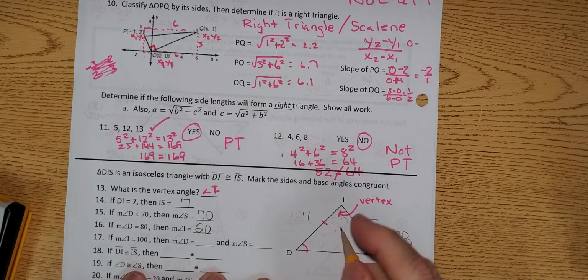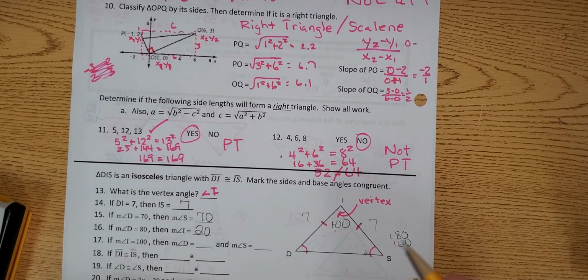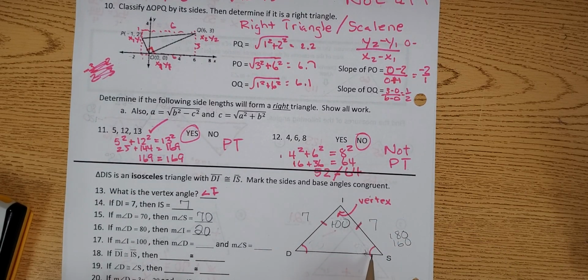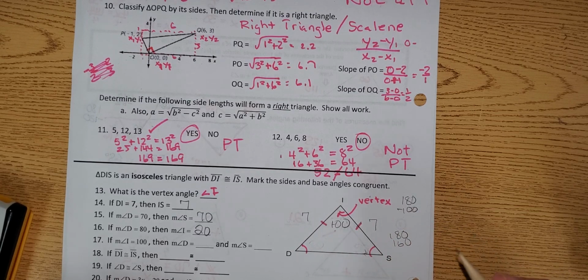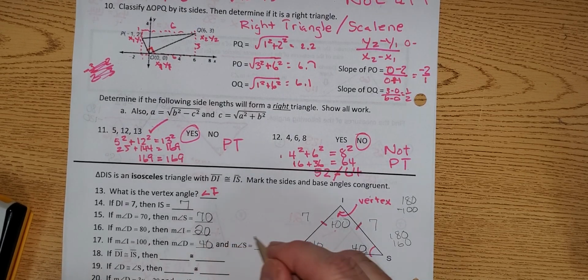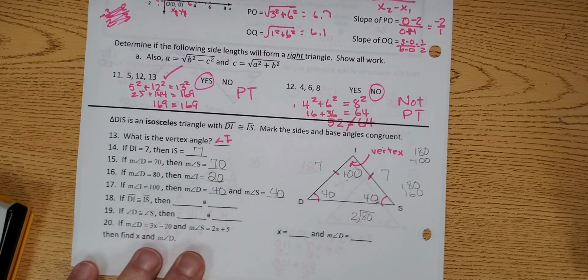Now if I, up top, is 100, then how do you find these two? Because you know they're equal. So 180 minus the 100 is 80, right? So if you take 80 and divide by 2, you get 40 and 40. So they asked for D and S, so that's 40 and 40.